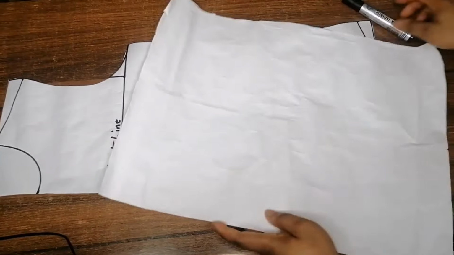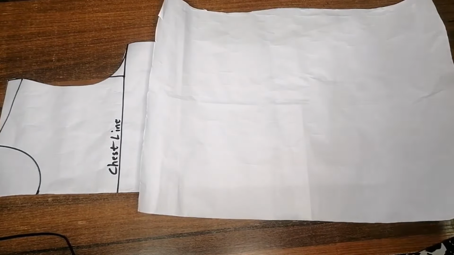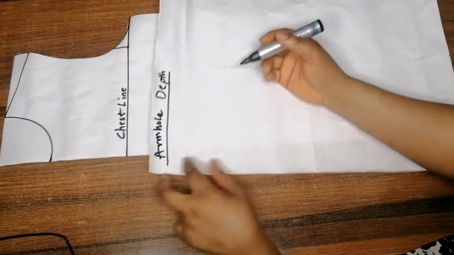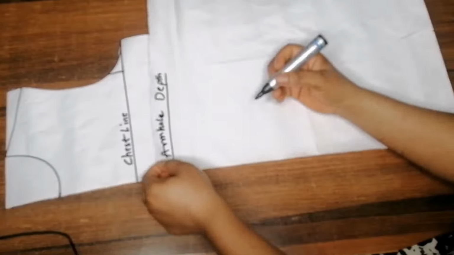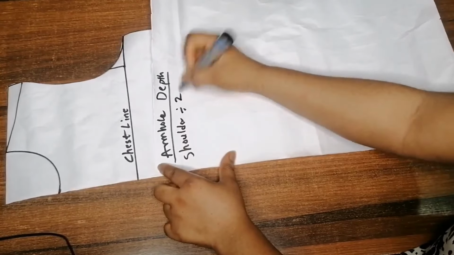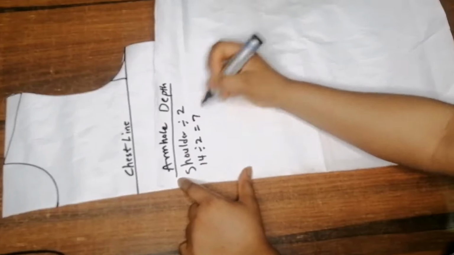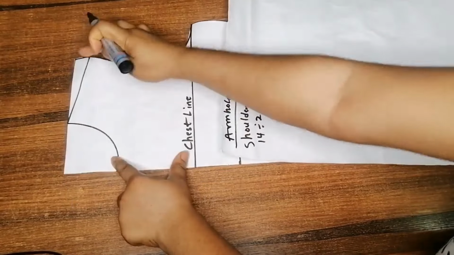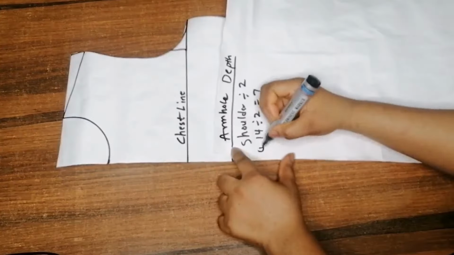So the first thing we are going to do is to determine our armhole depth. To get your armhole depth, you can just divide your shoulder to shoulder measurement by 2. So for me now, my shoulder is 7 inches. So from here to here now is 7 inches. Okay, that is 1 point.